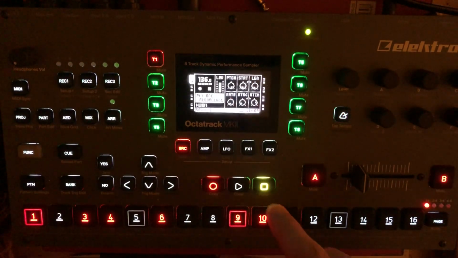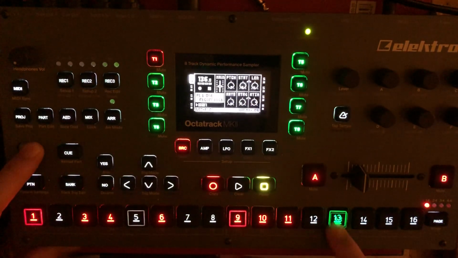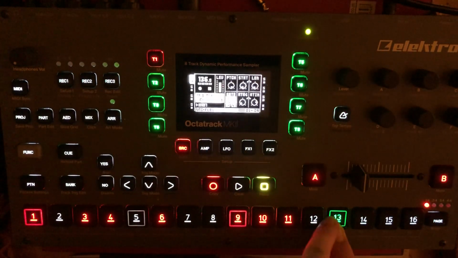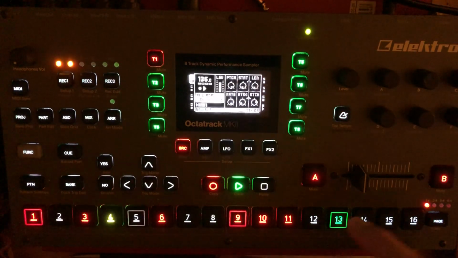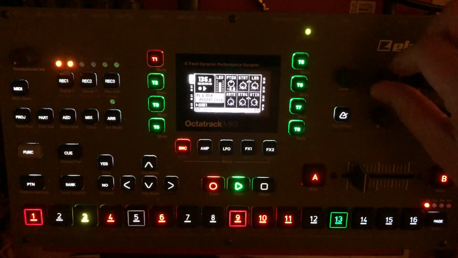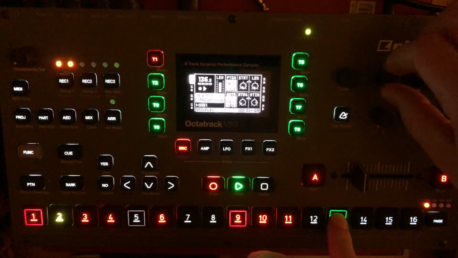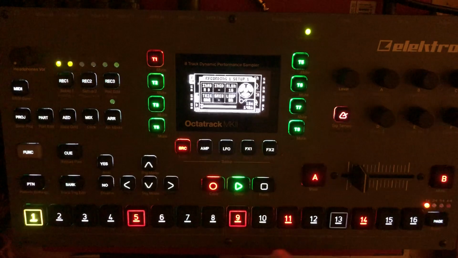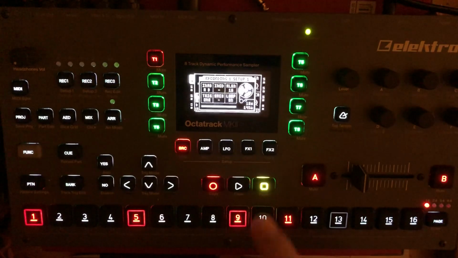For example, if I were to just put the rate normal and set a, I can't remember what kind of a trig this is, but just a green thingy with minus 64, it might... There we go. Anyway, you get the idea.